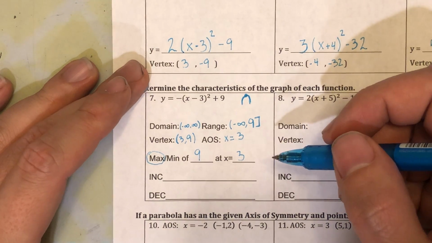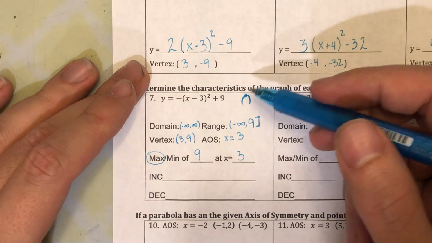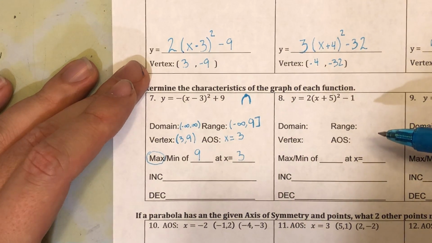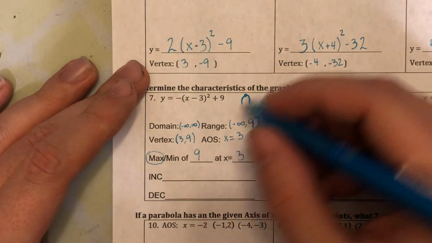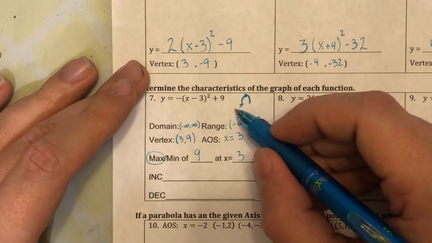When I am increasing, I am caring about the x values only. I want to say, as I move from left to right, what x values make my y value move up. So as this comes this way, I'm going up.